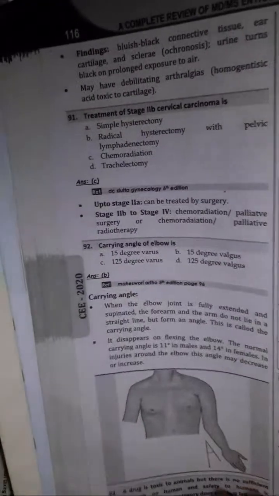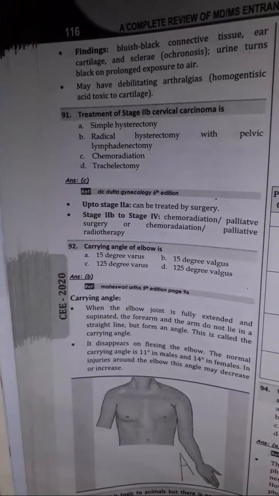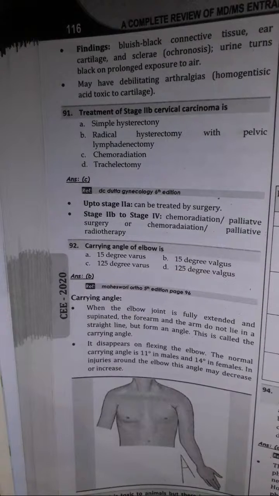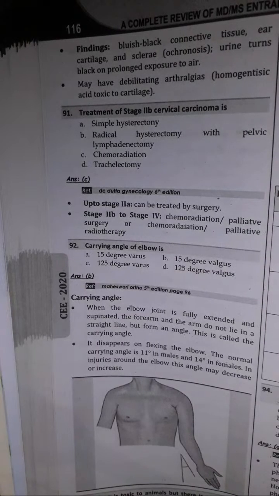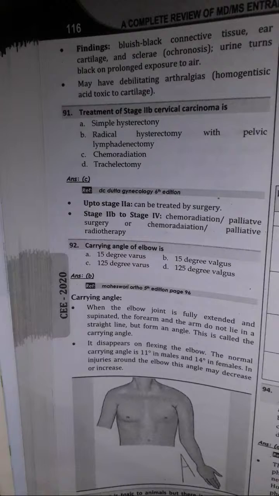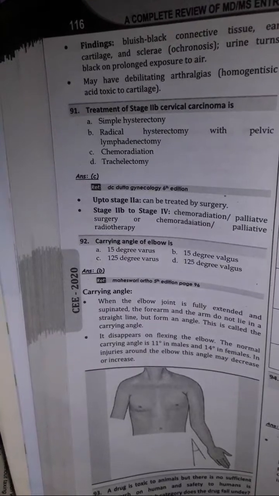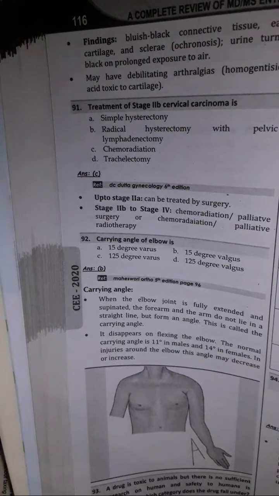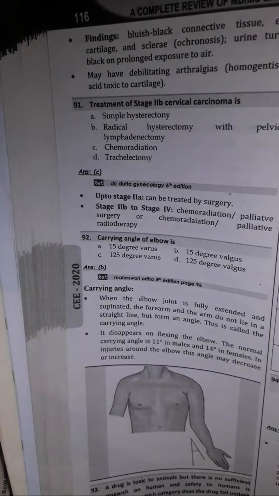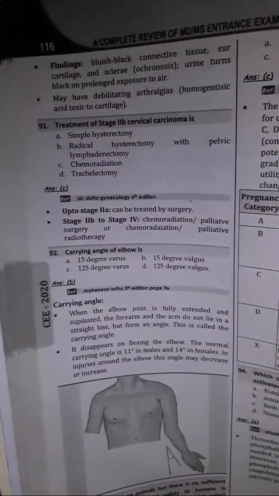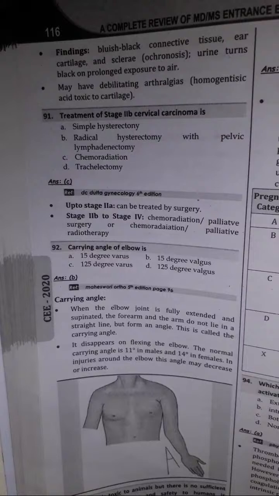Now we are moving to another. Treatment of stage 2B cervical carcinoma is simple hysterectomy, radical hysterectomy with pelvic lymphadenectomy.